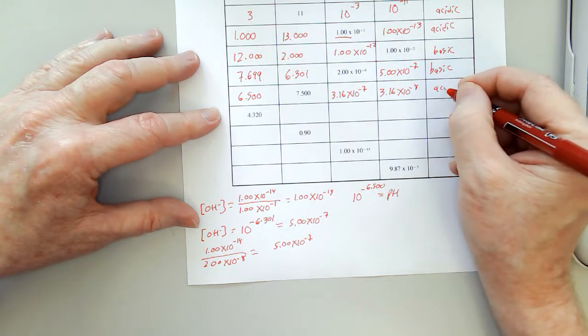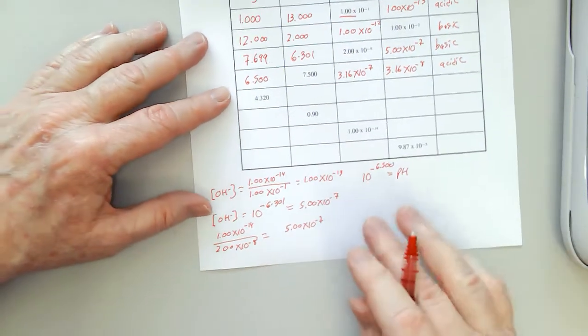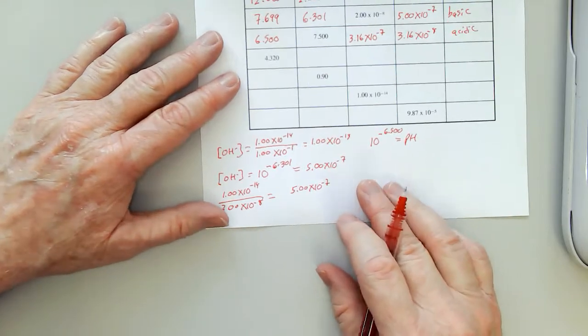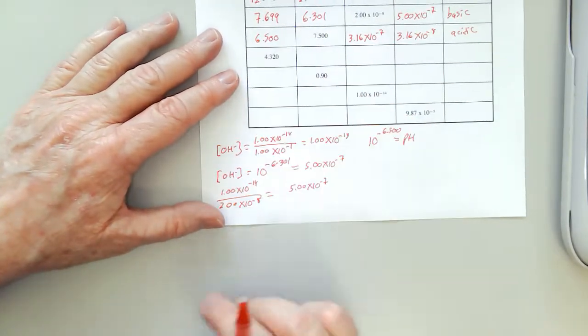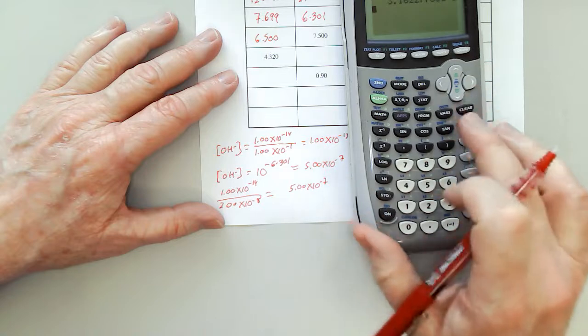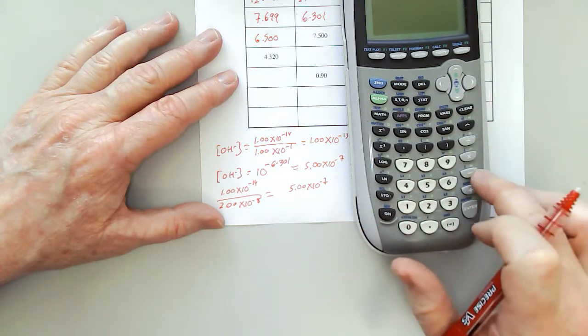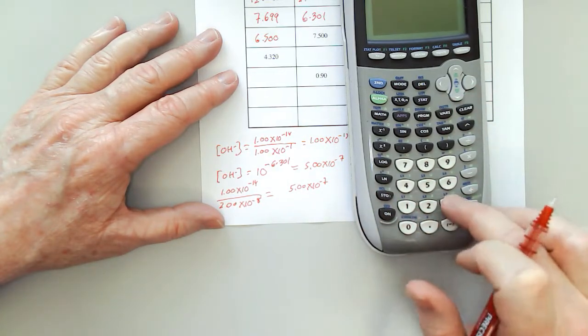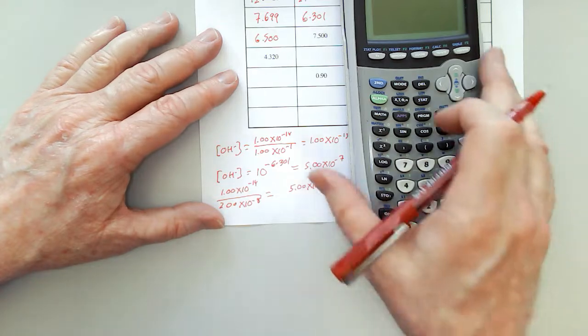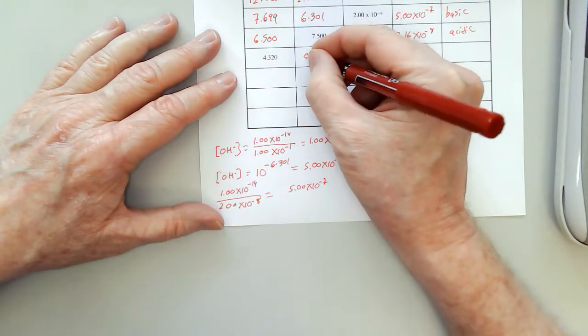And this is acidic. We're going to be doing a lot of this. So to find the pOH, I can subtract that from 14. So 14 minus 4.320, and I get 9.680.